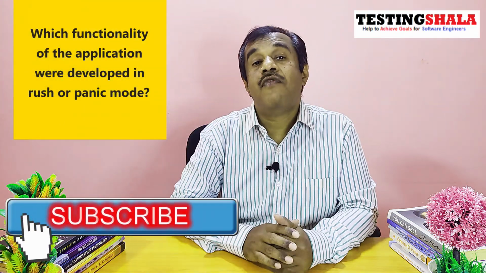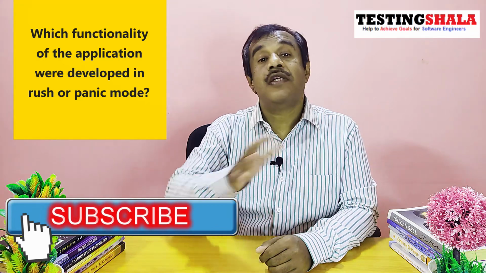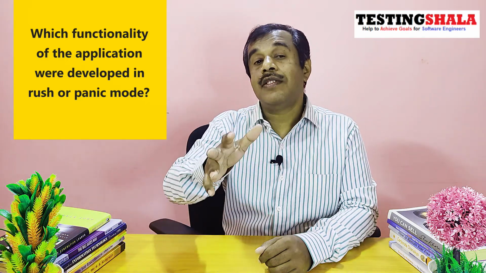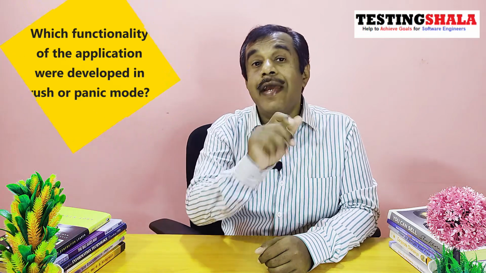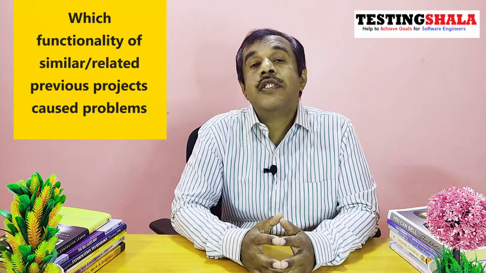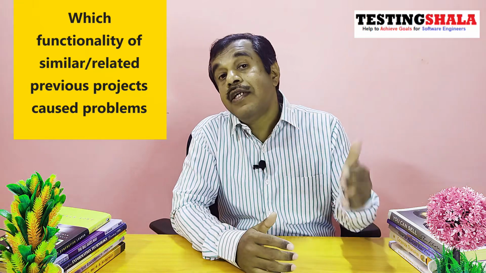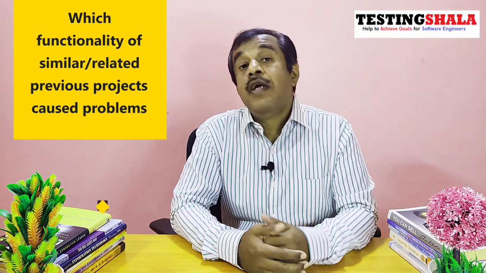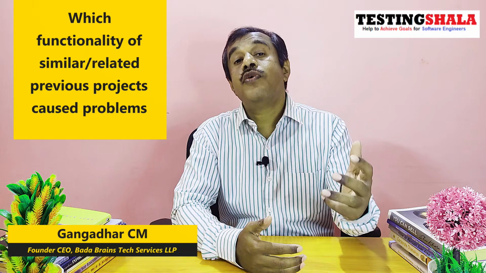Then the fourth question we should ask the development team is, which feature or functionality did the developer implement in a faster manner, in panic mode, wanting to complete that feature in a rushed manner? When developers do something like that, definitely those areas are more prone to errors. You should ensure that we test those aspects as well. Then the next question we should ask ourselves is based on our previous experience with similar functionality. Based on our past experience, we can conclude which areas and functionalities will be more prone to error most of the time.